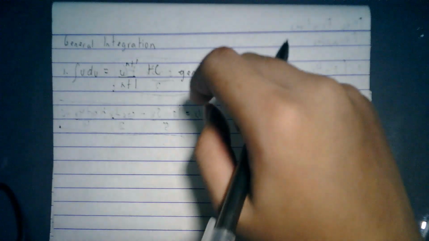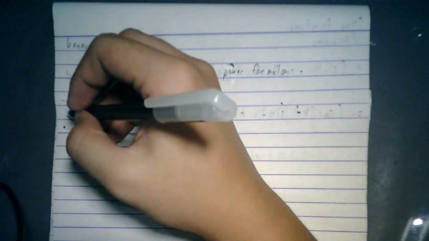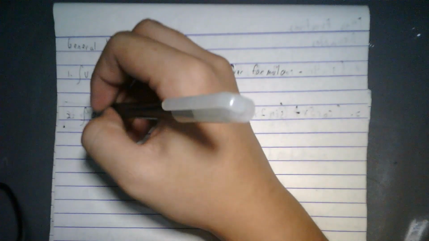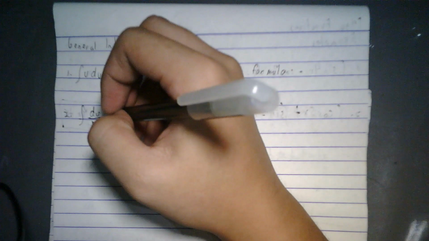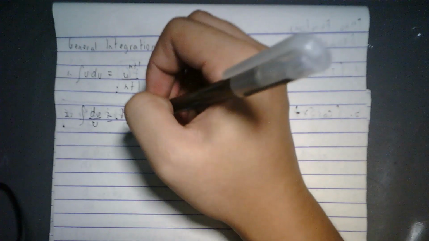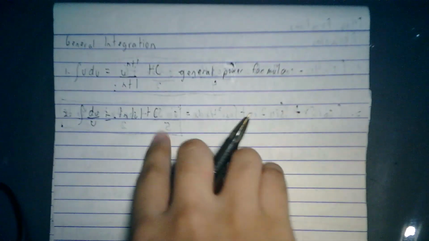Next, formula number 2 is about logarithm. We all know that the integral of du over u is just equals to ln of u plus c. Don't worry, we will have more examples of this later.